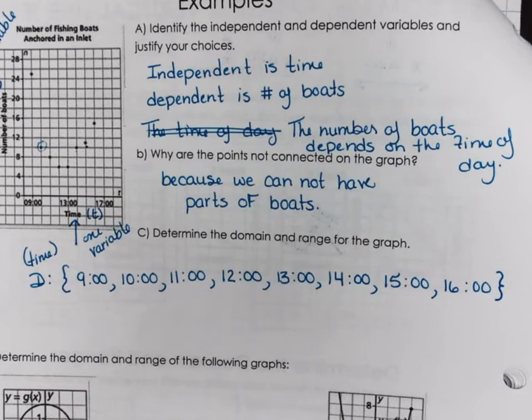Okay, knowing your domain, is this a function? It's either no or yes. 50-50 chance. It is a function, because there's no repeating domain values.